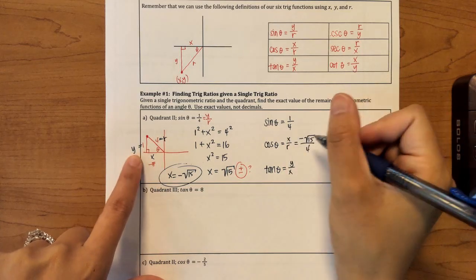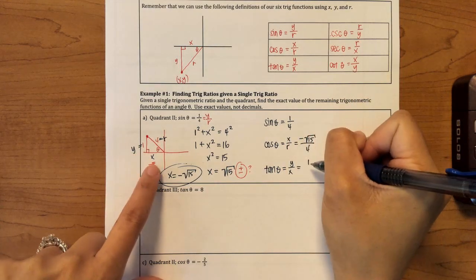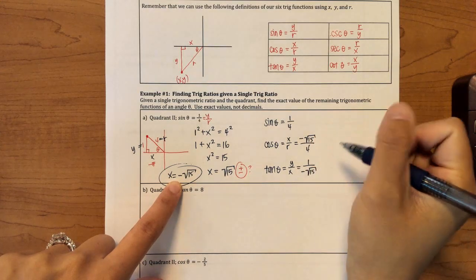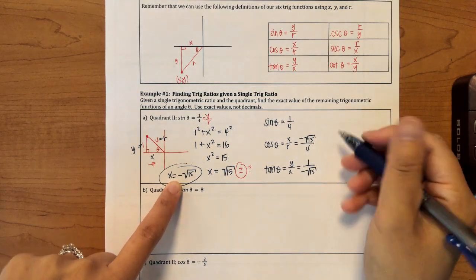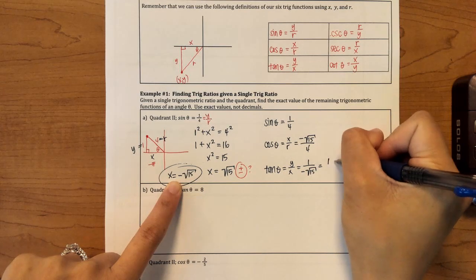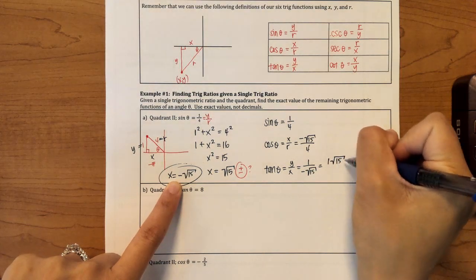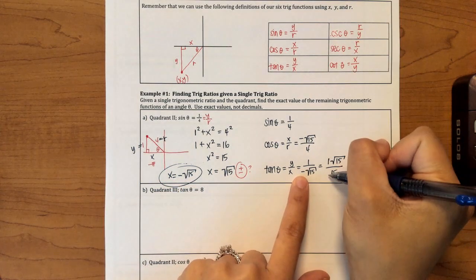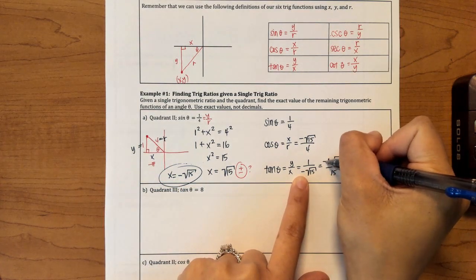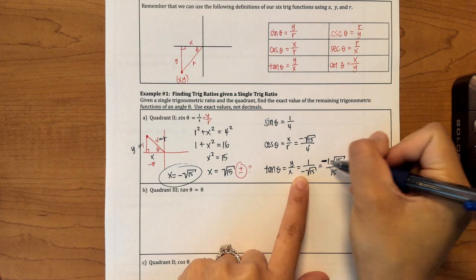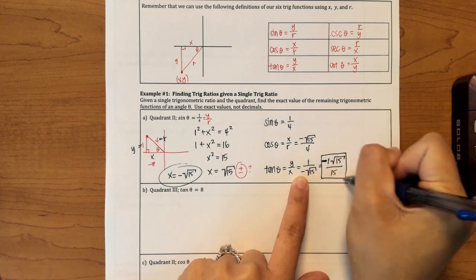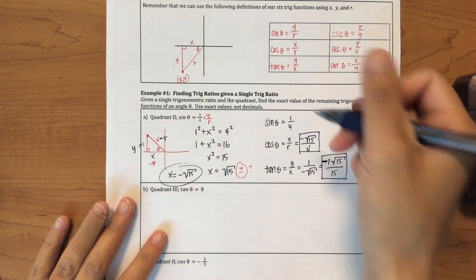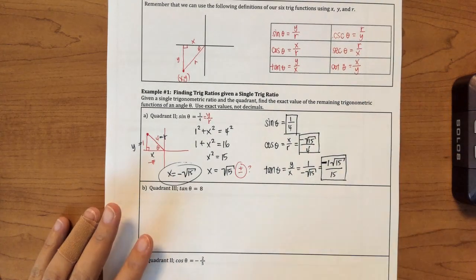So my y value is 1, my x value is negative root 15. If we multiply top and bottom by root 15, that'll give you root 15 over 15. The negative we have on the bottom, but now moving forward, we want to move the negative to the top, just to be consistent. It's just more mathematically correct. Here, I'm going to box this one since it's already given.